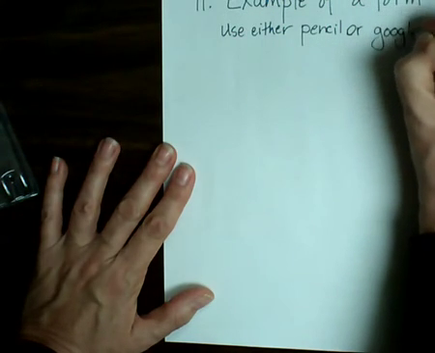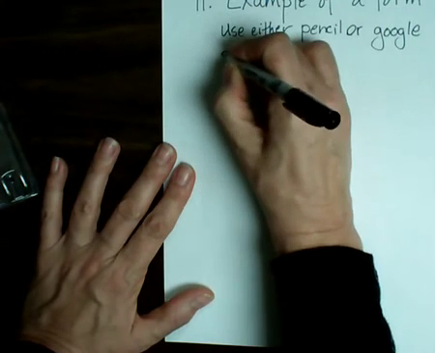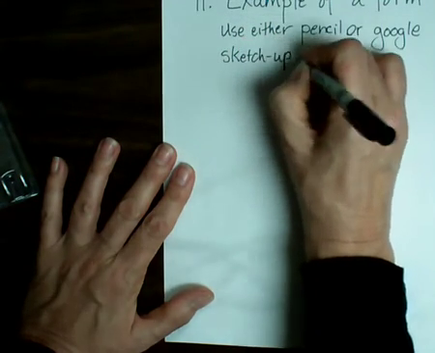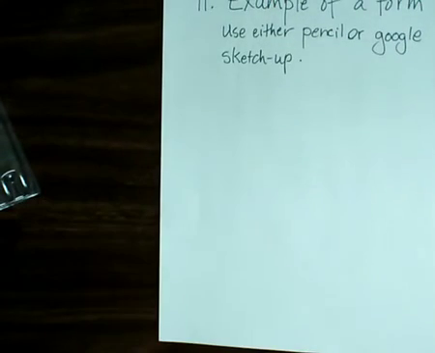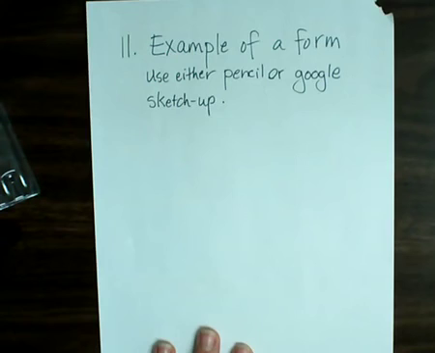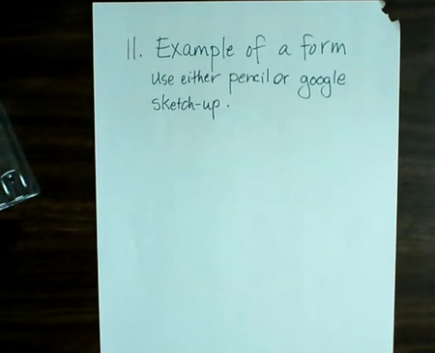Anybody use Google SketchUp? All right. Now, I'm not real picky about this. Google SketchUp is just giving you a chance to practice using a computer program to create form. I don't know how to use it, but I'll show you how to use it.